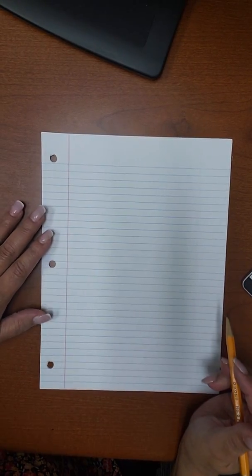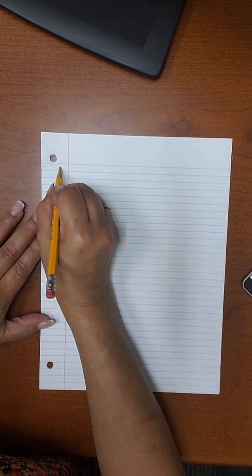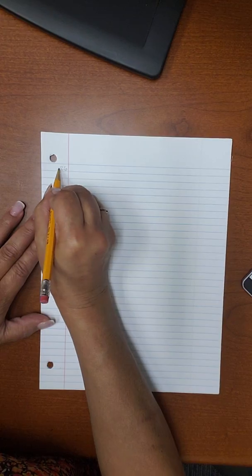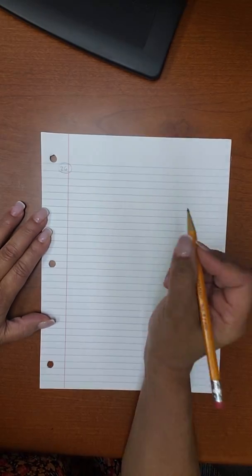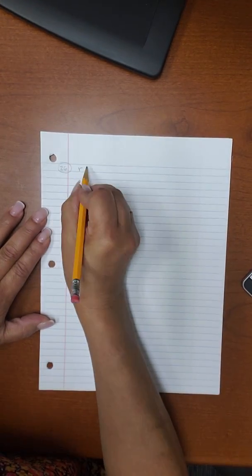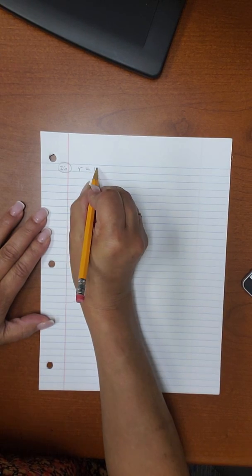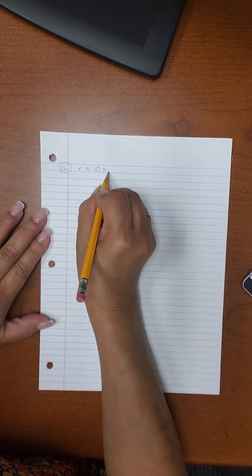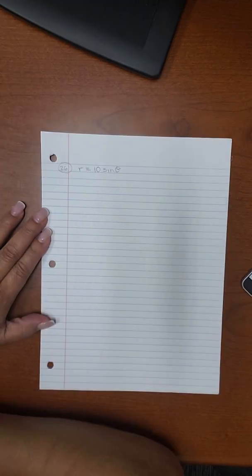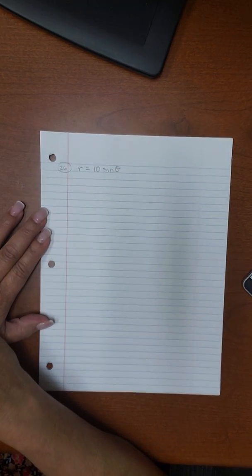Okay, this is numbers 26 through 30 for the practice test, chapters 9 through 10. For 26, we have r is equal to 10 sine theta. You've been asked to put this into rectangular form.